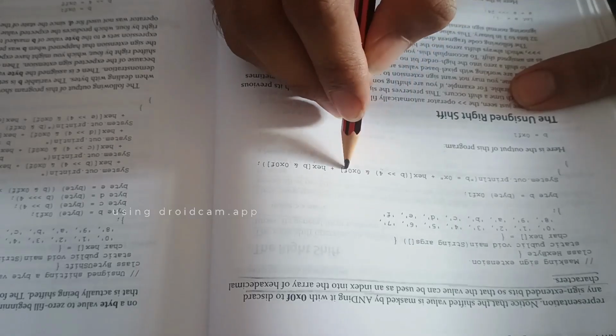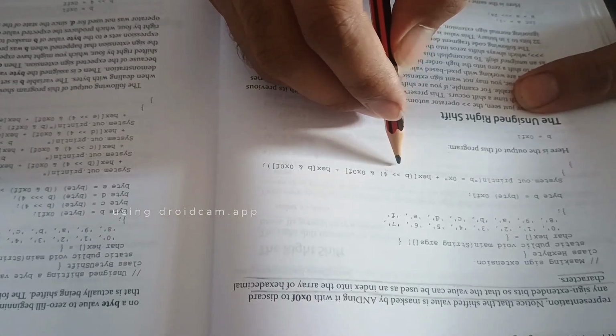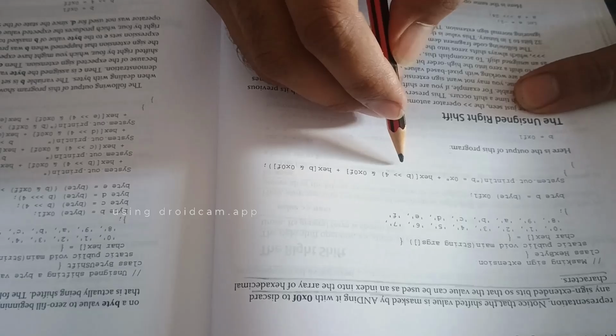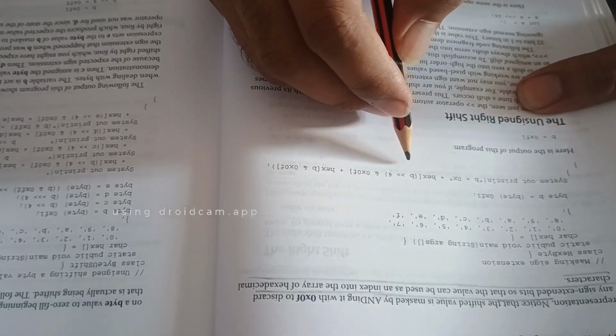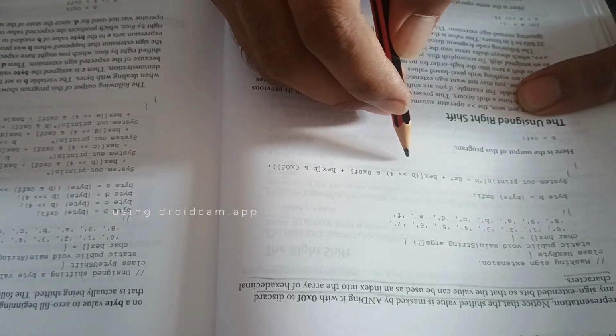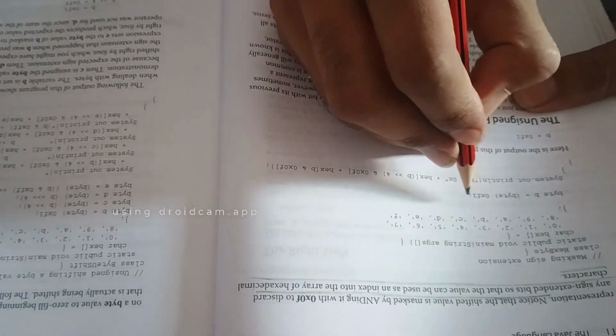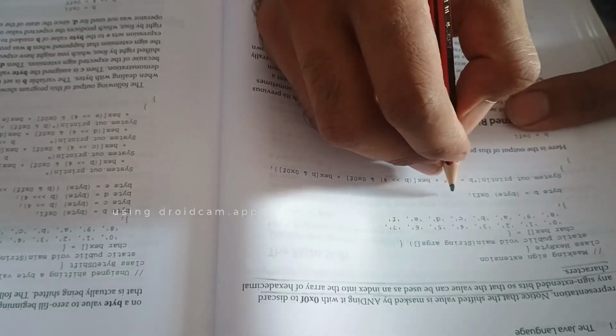So we go here. Byte B is the byte of 241. Then we go 0x. We shift it by 4 bits, AND it with this, and then again. Why do we shift it right by 4 bits? Because 241 is 241. Can I see the binary equivalent of 241?